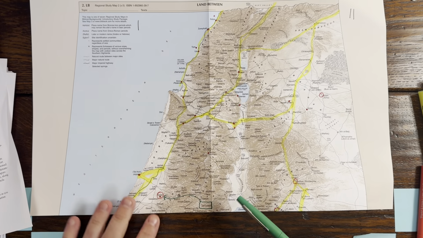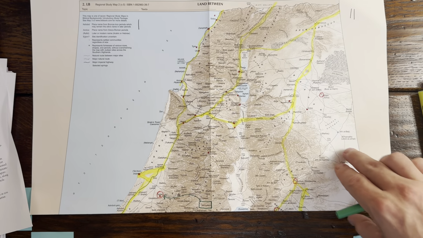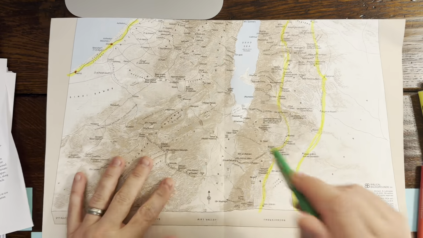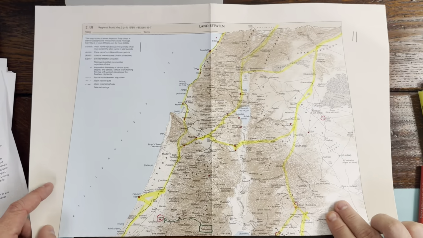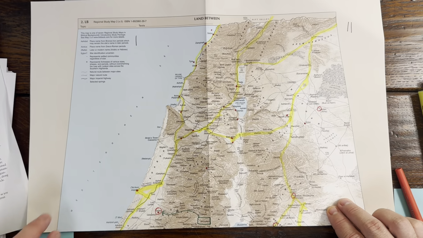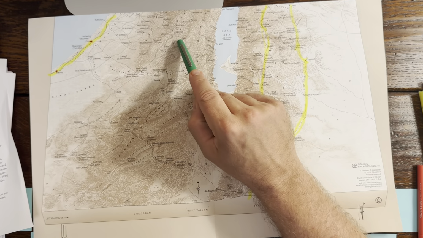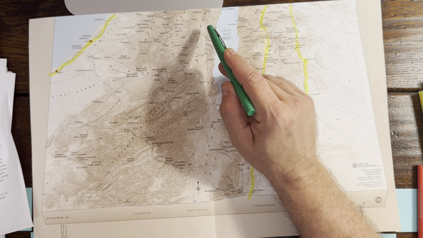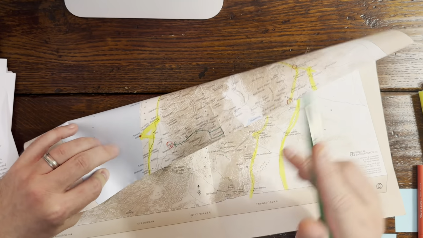Then an arrow from Jerusalem pointing toward Gath. Did we miss Gath? No, but an arrow from Jerusalem pointing toward Gath via Bethlehem and Azekah. Bethlehem is down here. I think it's on the little marker there.